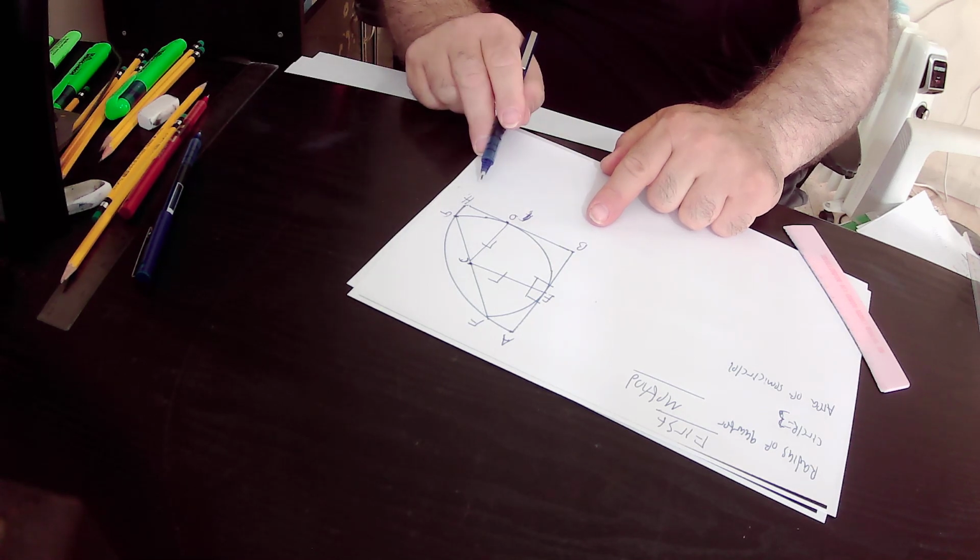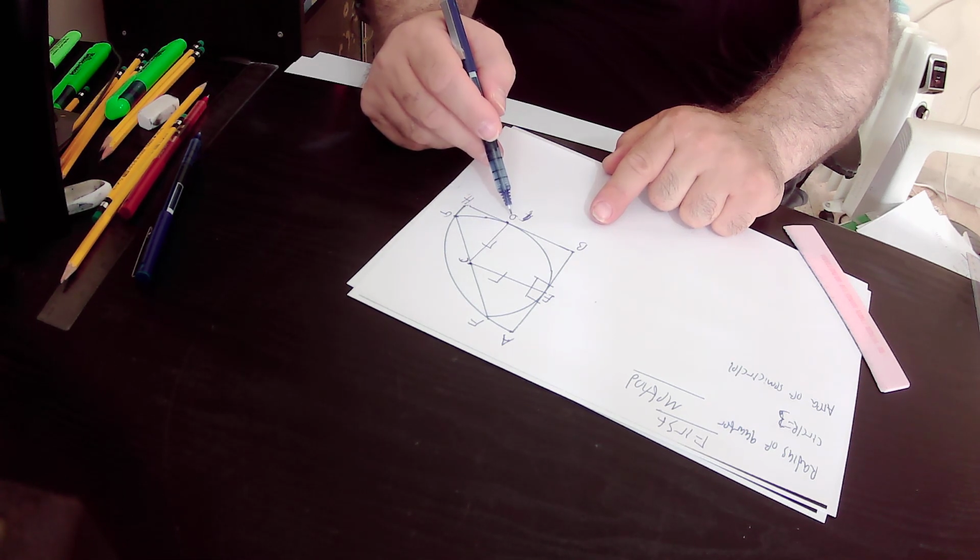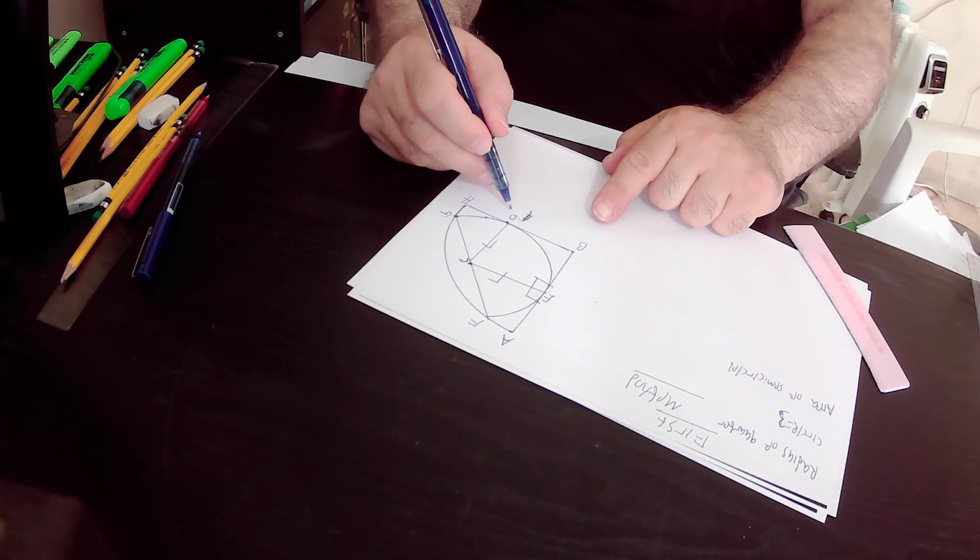Tangent BH is tangent to the semicircle at point O. Point O is the point of tangency.